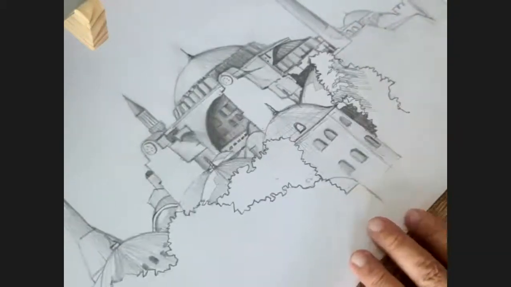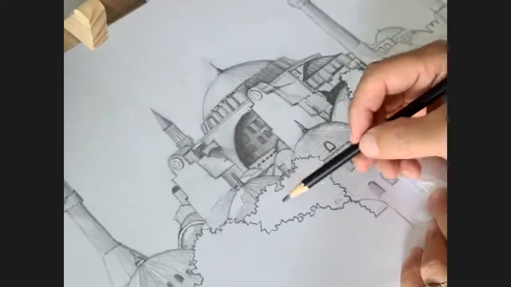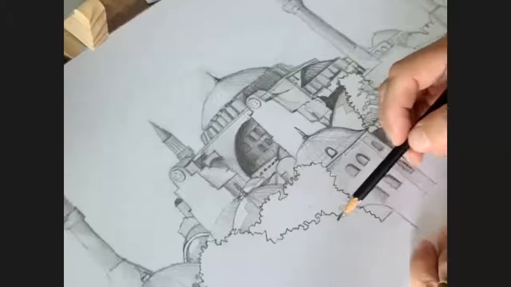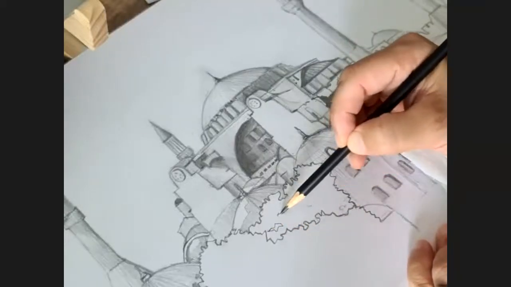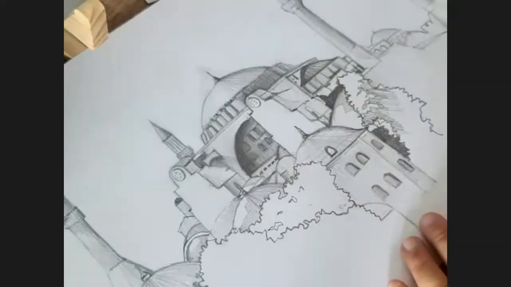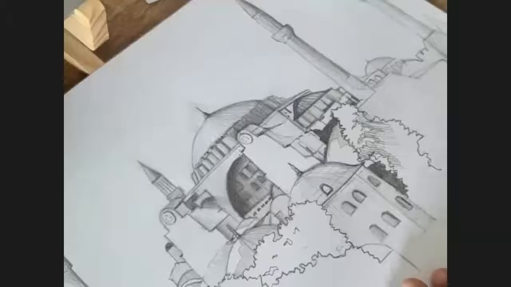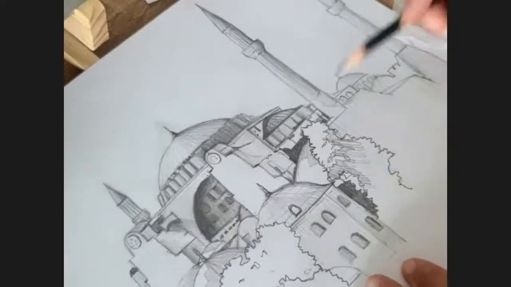So that's what I'm trying to do now, just to differentiate. Maybe this tree is going to be that. Okay. Now, more or less, I think, you don't have to follow exactly what's in the photo.